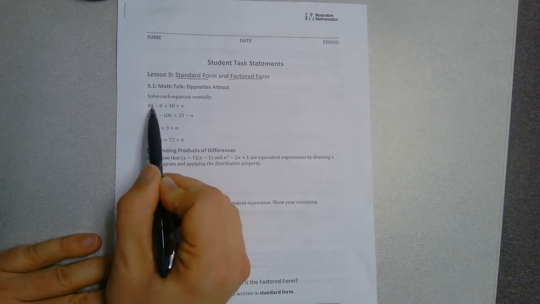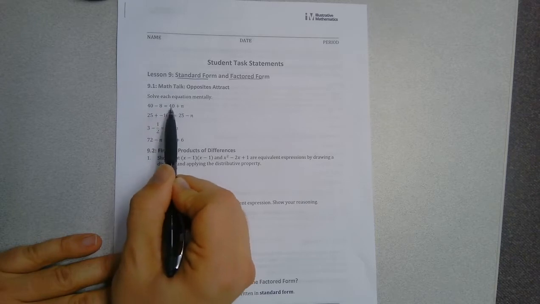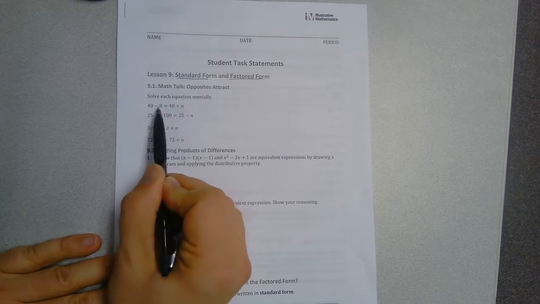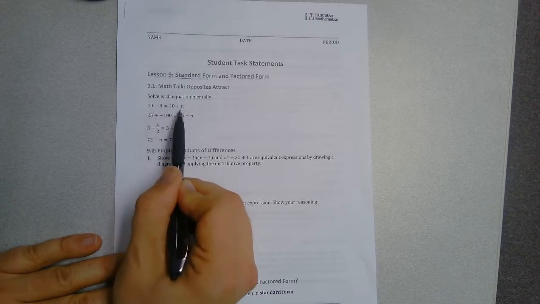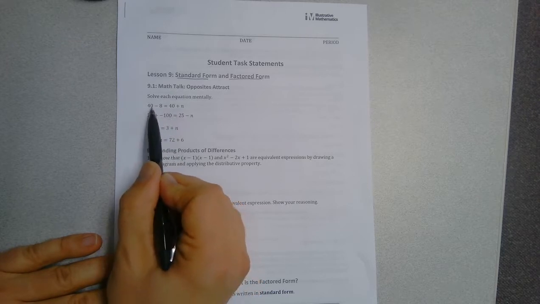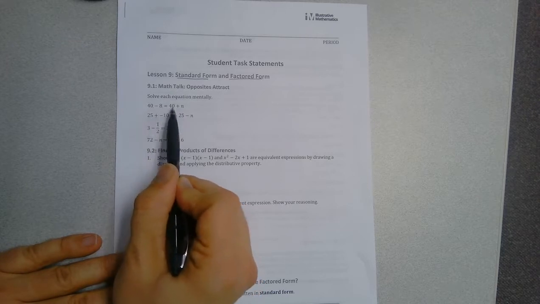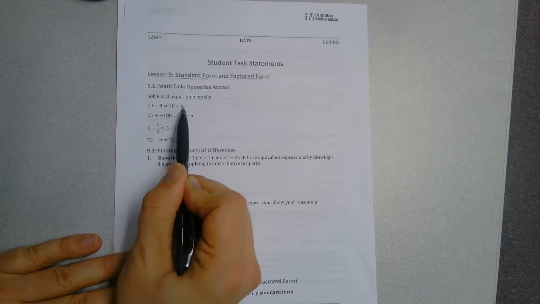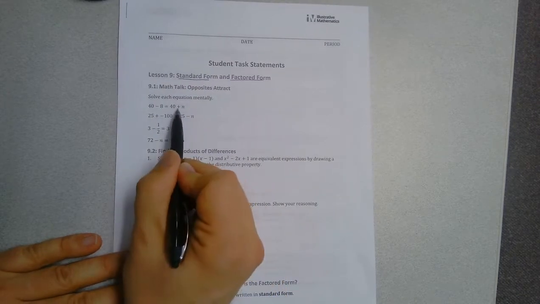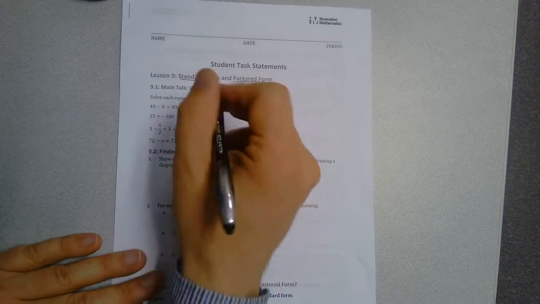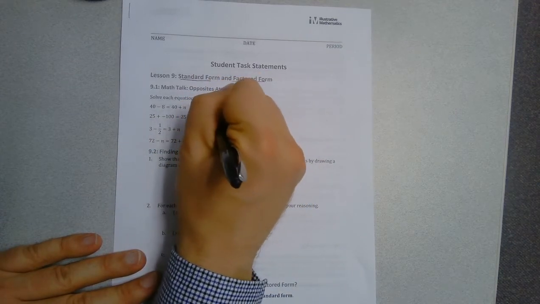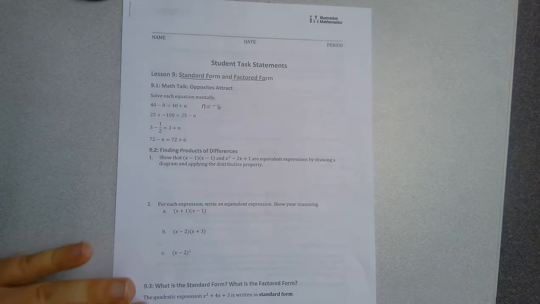As I look at the first problem, we have 40 minus 8, which is 40 plus n, and we have to figure out what n is going to be. I notice here we have 40 and then minus 8, but I'm adding. So I know that adding a negative is the same as subtracting. So n here is going to have to equal negative 8.